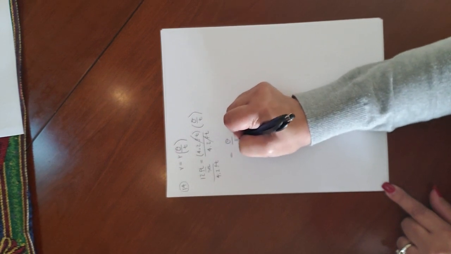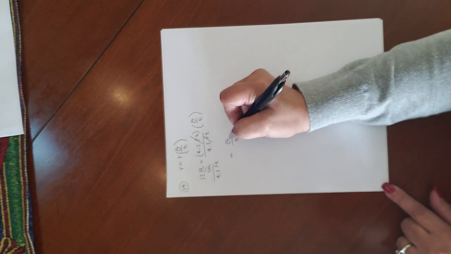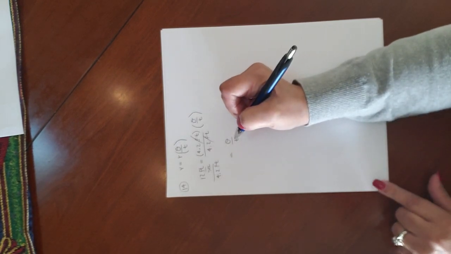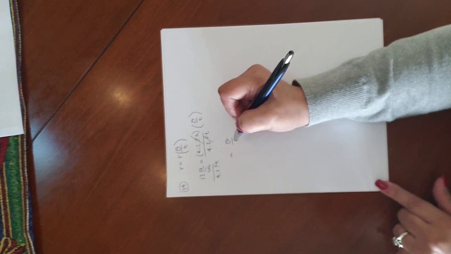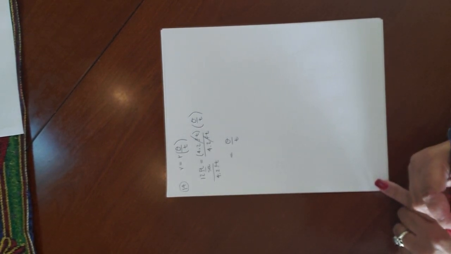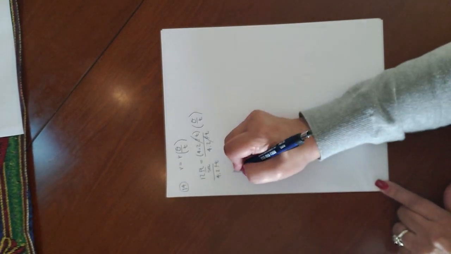Cancels. So this will give you an answer of how many radians per unit, per second actually, since that's the unit of time that this object is rotating. So 12 divided by 4.2 is 2.857, and the directions say, let's see, no indication of where to round. I'm going to round it to the 10th place.